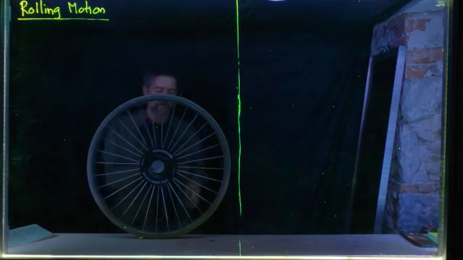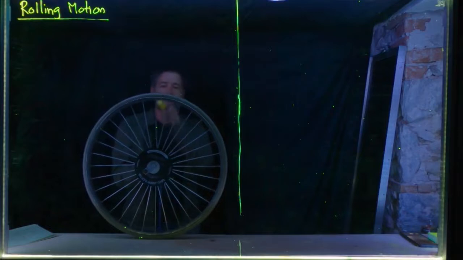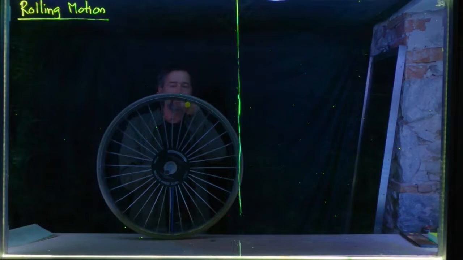In fact, you can see that when the wheel is rolling, the point of contact is at rest. Points on the wheel near the point of contact are moving slowly, but the further you get away from the point of contact, the faster that point on the wheel is moving.